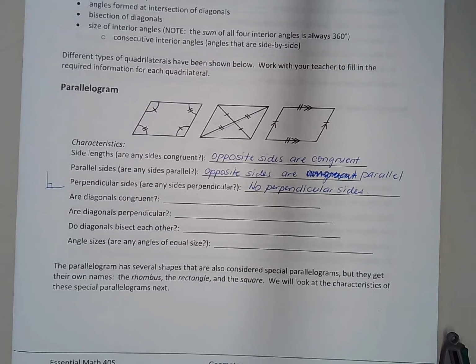Any guesses? No? You're saying no? That's a guess, okay. We can make a guess, but why guess if I could measure it out, right?